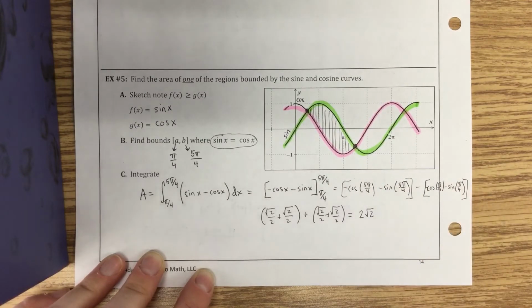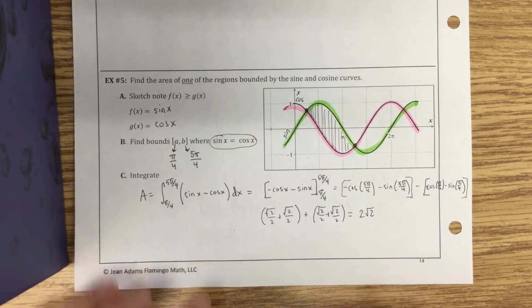Okay, so when we work all those out, we're going to get 2 times the square root of 2 over 2. If you weren't sure what happened in there, you can always pause it and go back and look at it. All right, cool.